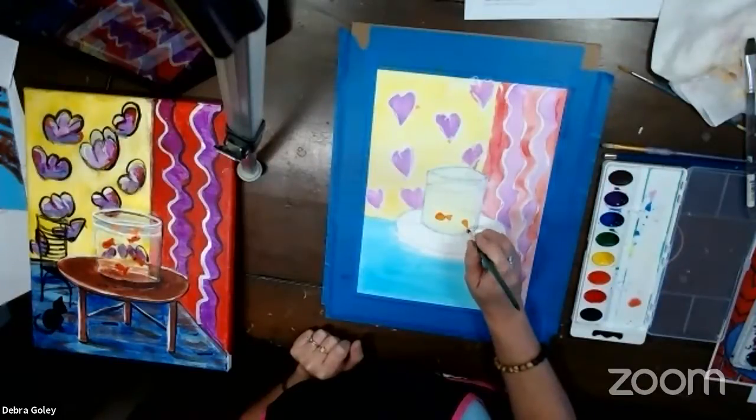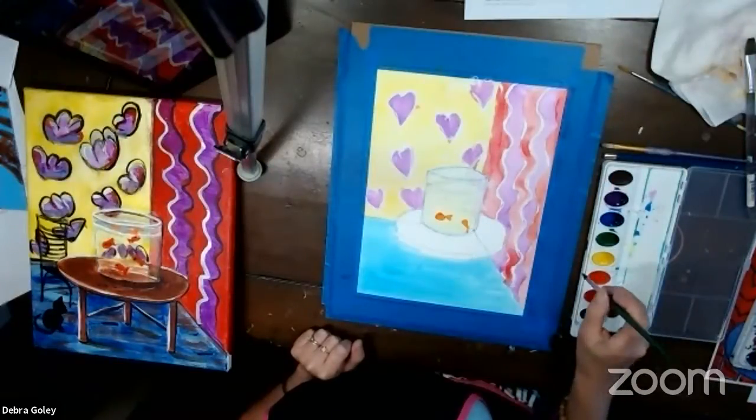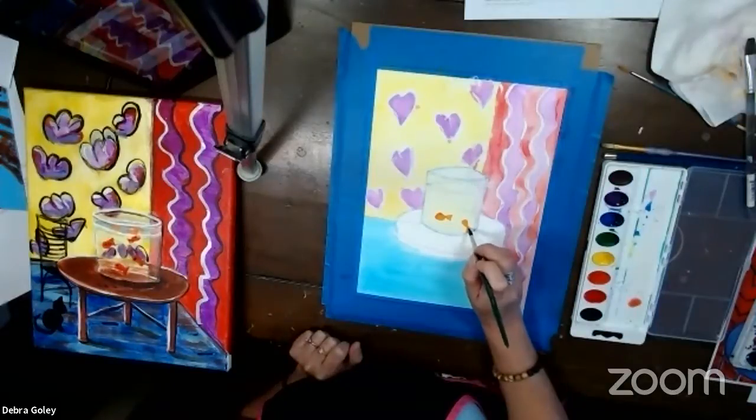All right, so I'm gonna have a little fish here. He's kind of going crooked. I like him kind of diving up from the bottom.